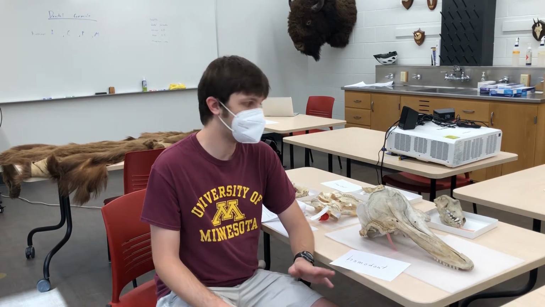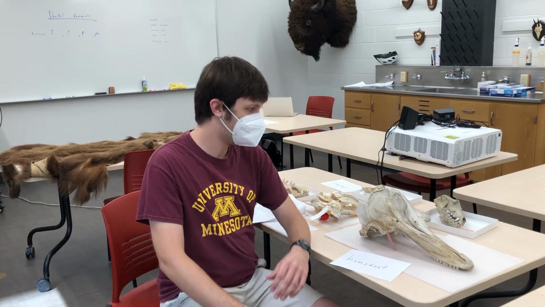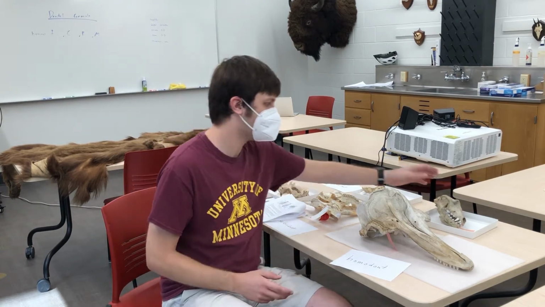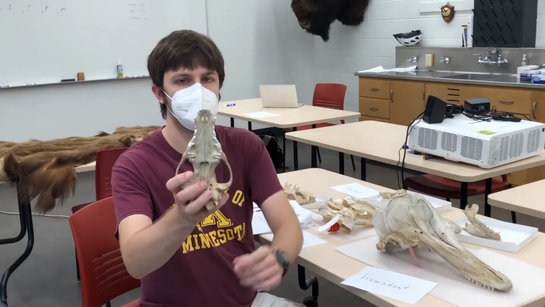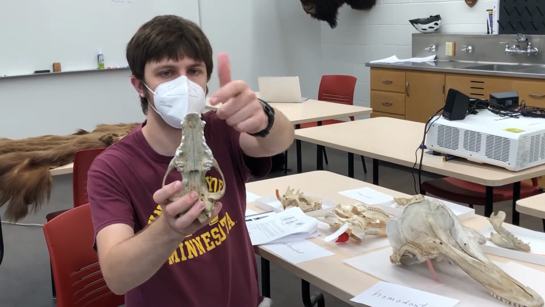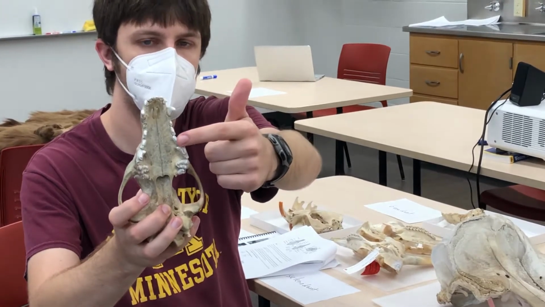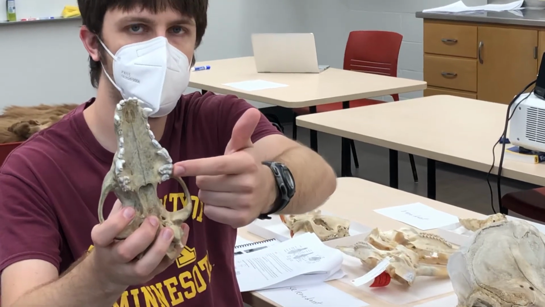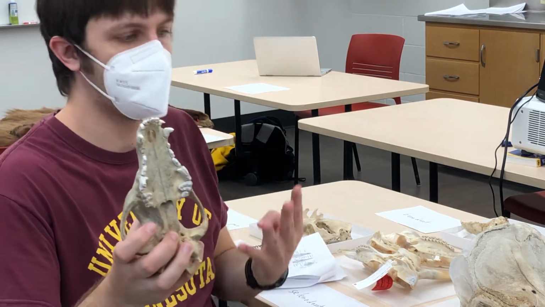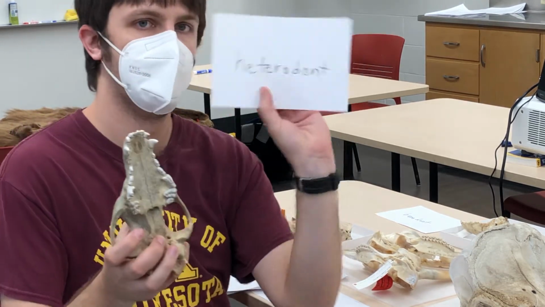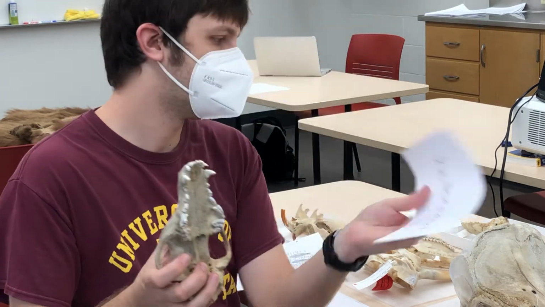Now, all of the ones that we're going to look at in this class have heterodont dentition, meaning that they have different types of teeth. If we look at this dog here, we can see some short incisors, long canines, sharp premolars, and molars. So those are 4 different types of teeth, meaning this is heterodont dentition.